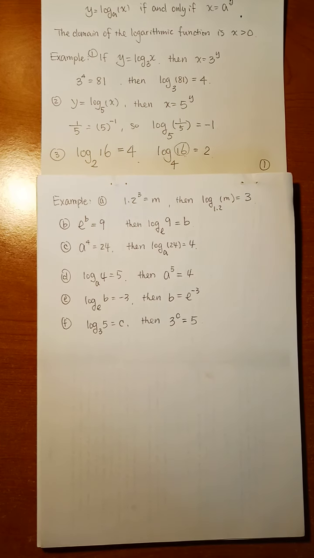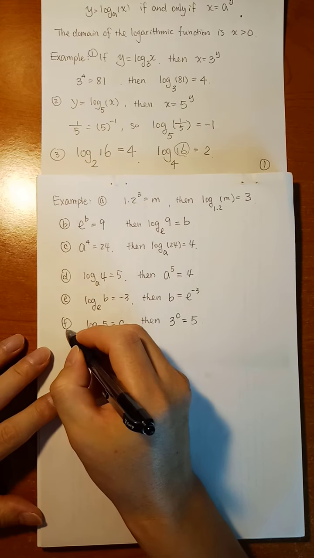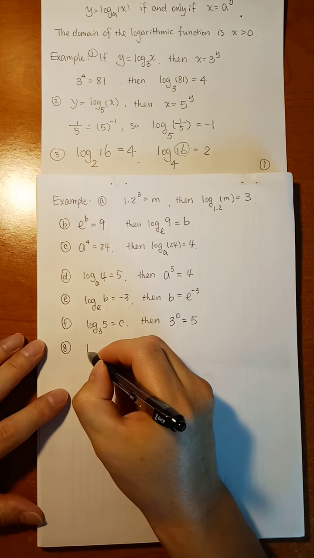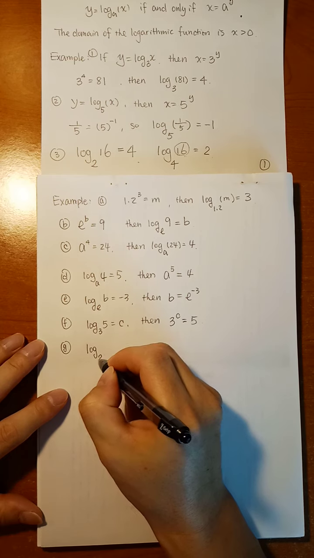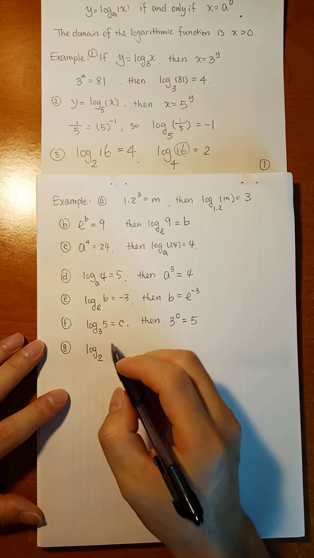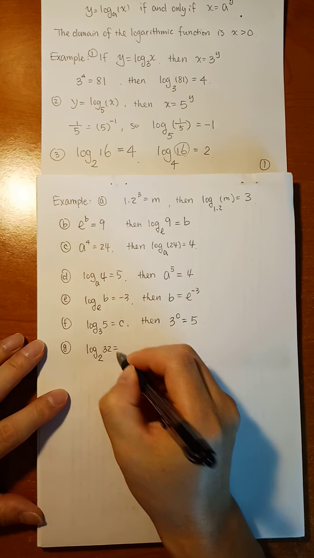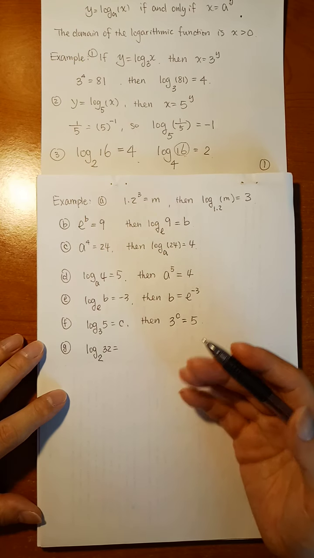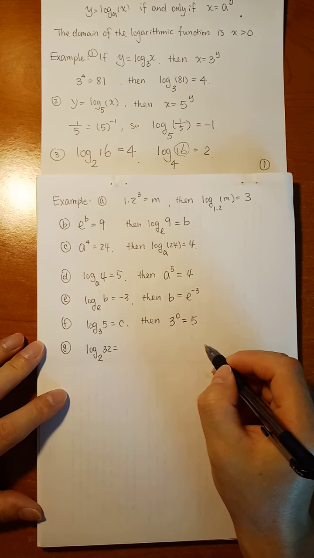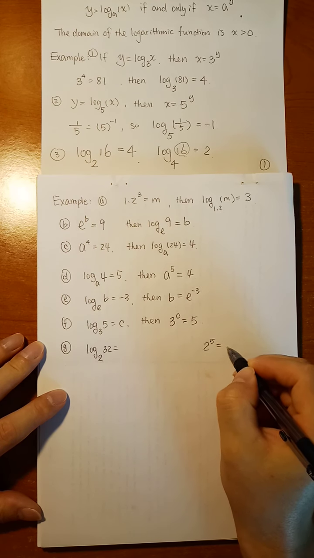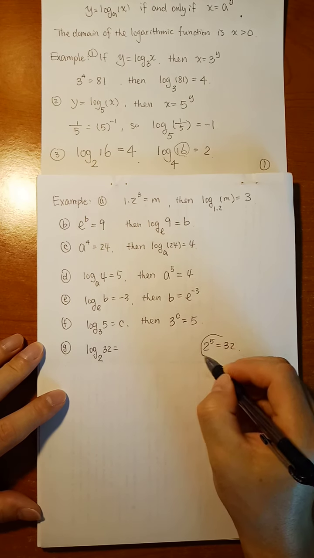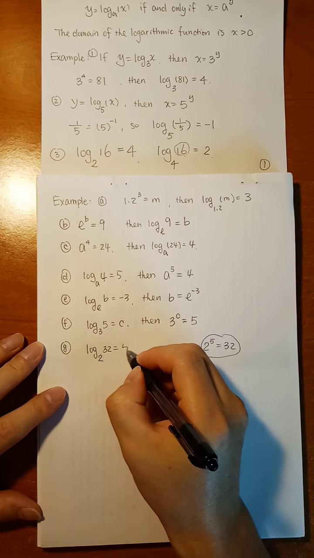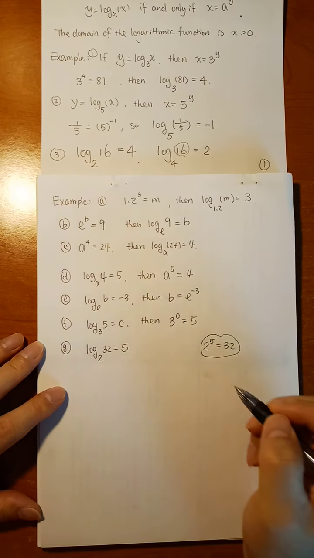Okay, so if we have logarithm to the base 2 of 32, if you can recall the multiplication table, you will notice that 2 to 5 is 32. So this is equal to 5. 32 corresponds to the 5.